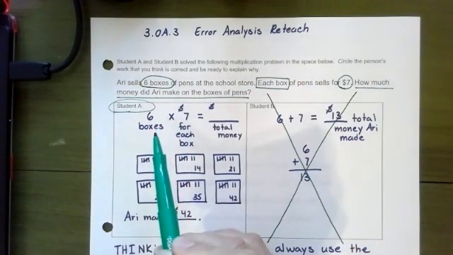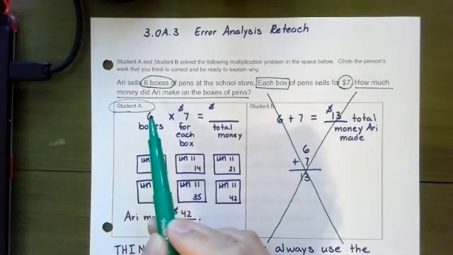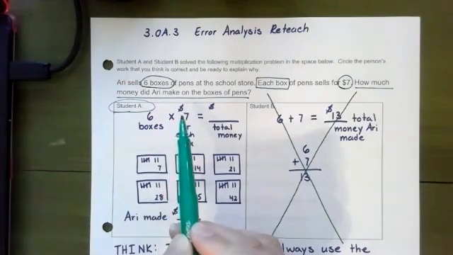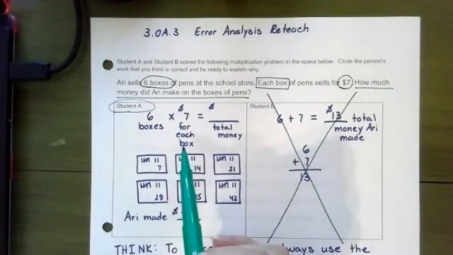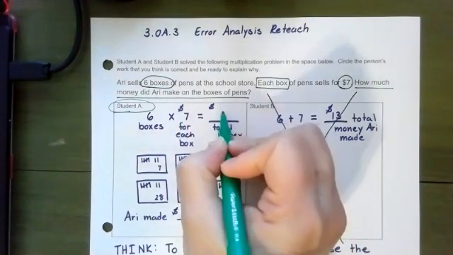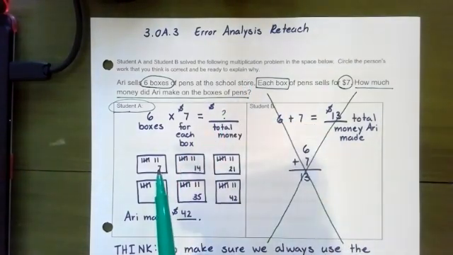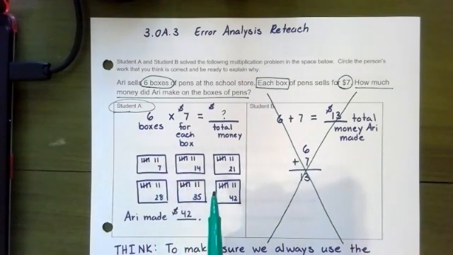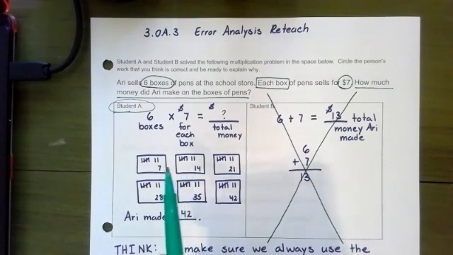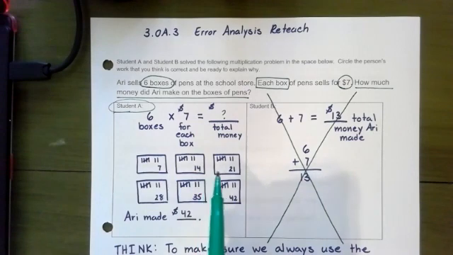Student A set up their equation and labeled it. 6 boxes times $7 for each box is equal to the total amount of money. Student A also set up an equal groups picture to identify the 6 boxes. Student A also counted by 7, 14, 21, 28, 35, and 42 to get a total of $42.